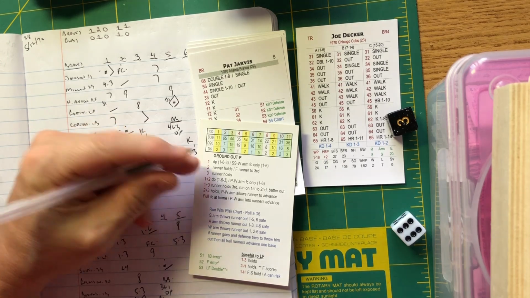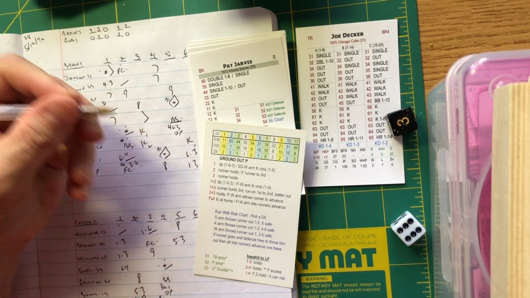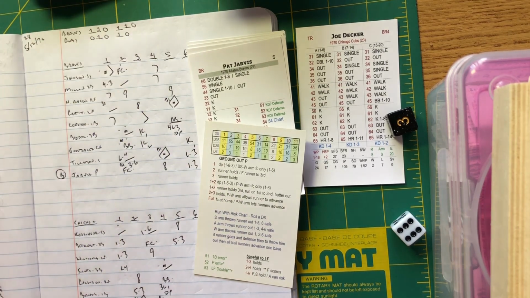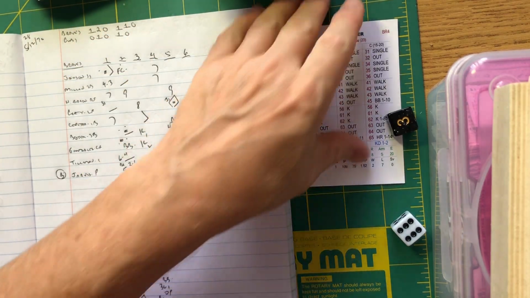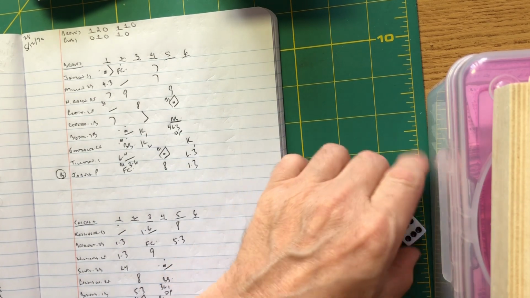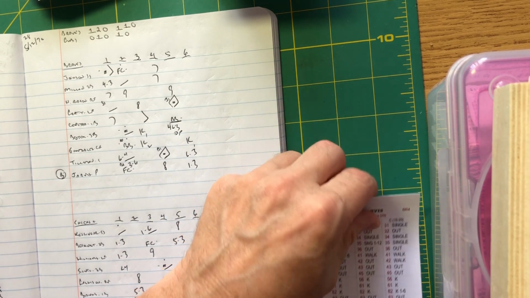Comebacker, glove by Joe Decker. He takes a couple steps toward Banks and throws him the ball, and that will retire the Braves. 1-2-3 in the 6th. Bottom of the 6th coming.